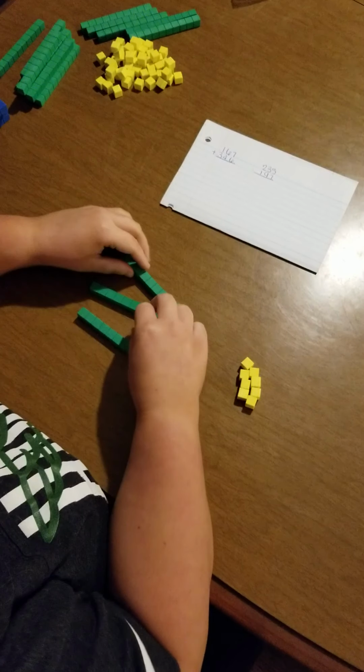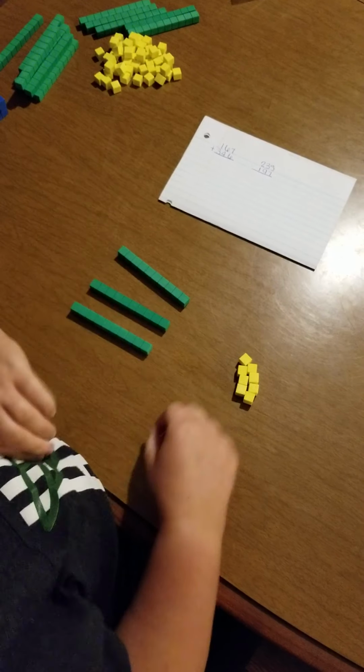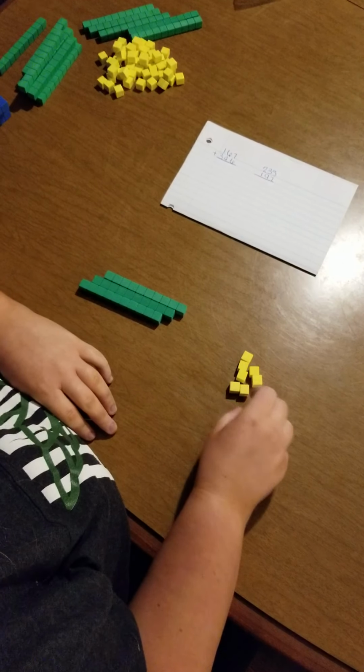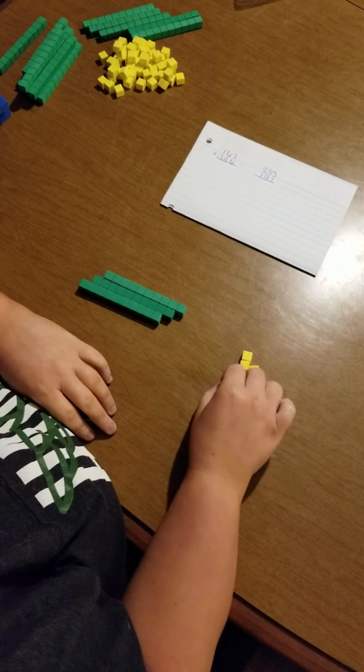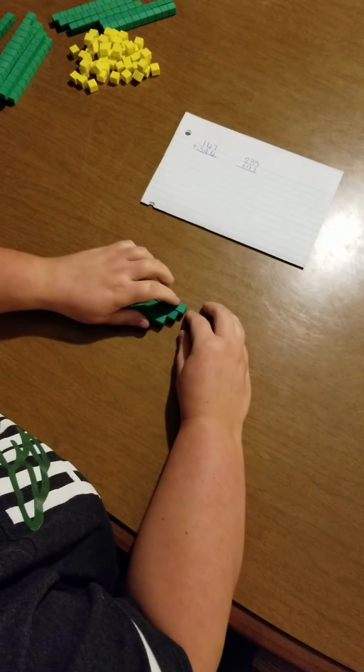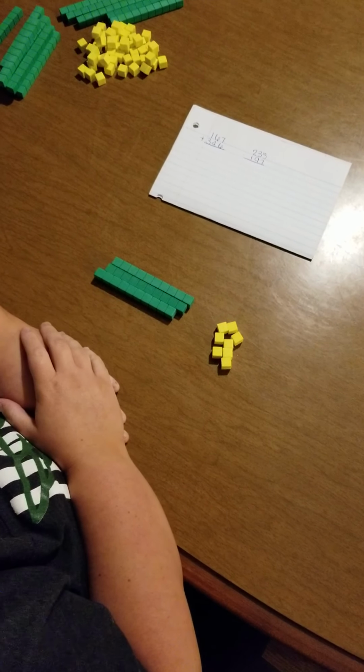And at the end of it all, we have 3 groups of 10. That equals 30, and then we have 1, 2, 3, 4, 5, 6, 7, 8 ones, so 38 should be your answer.